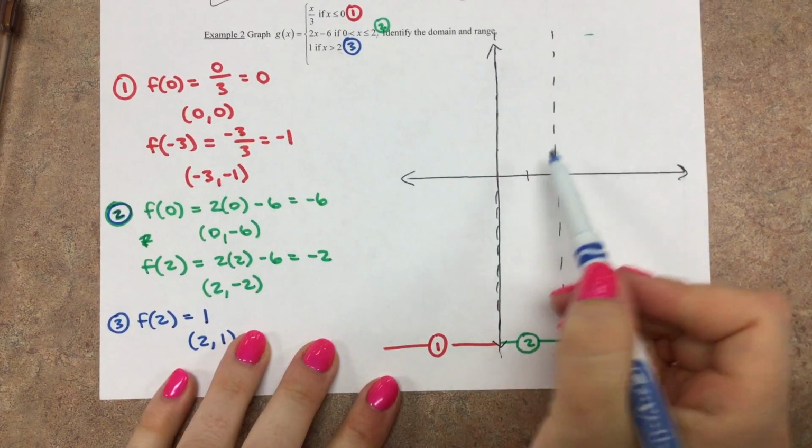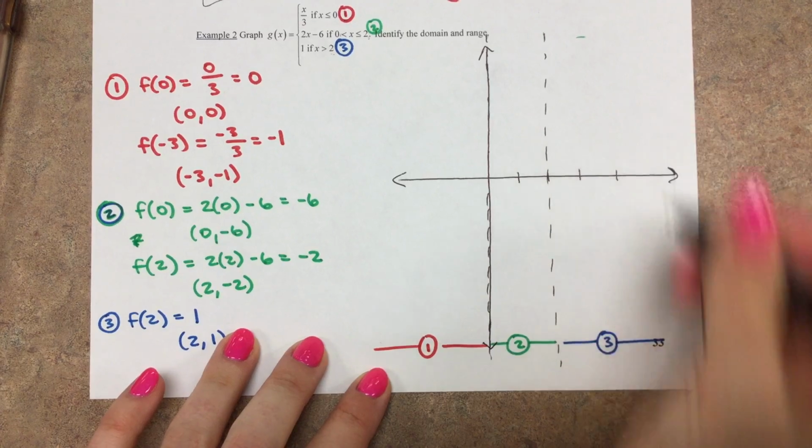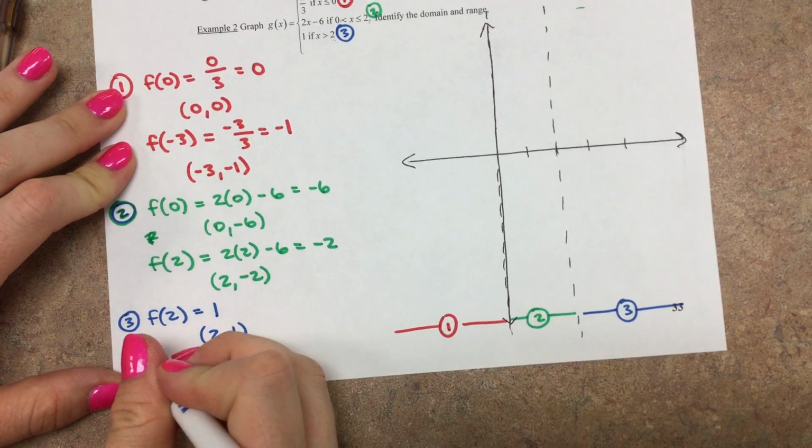And then we can plug anything else in that we want along this property line. So we could plug in 3, we could plug in 4. Let's say we plug in 4.